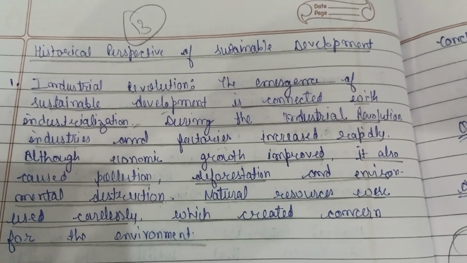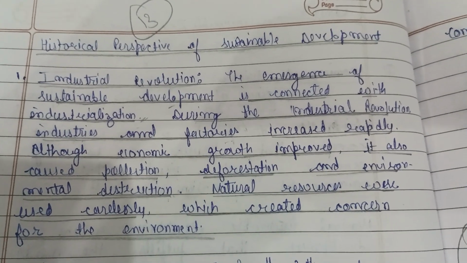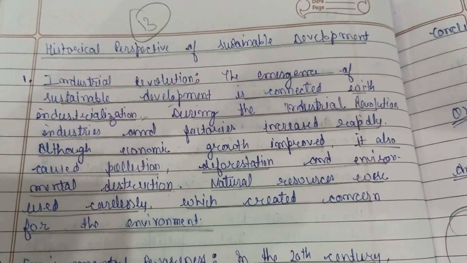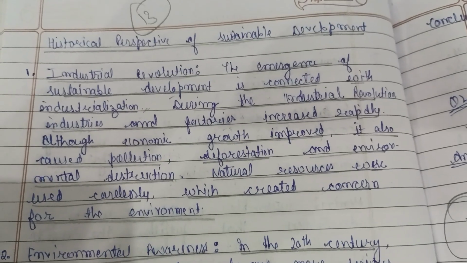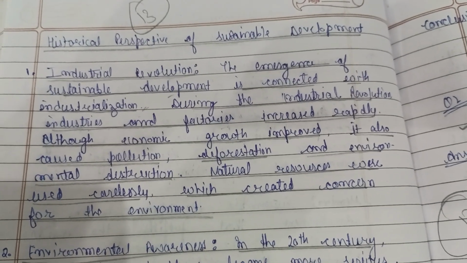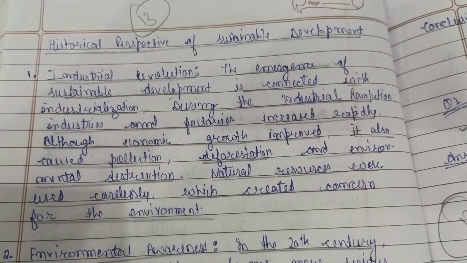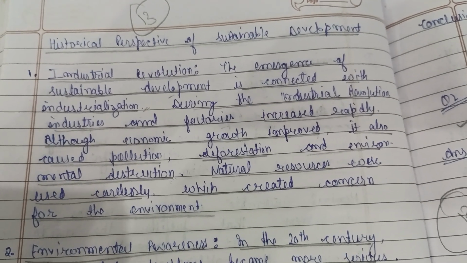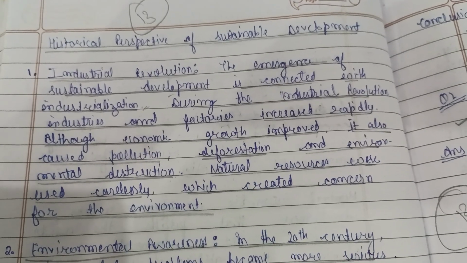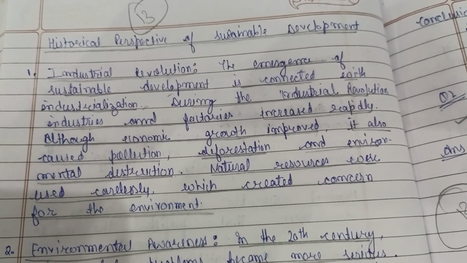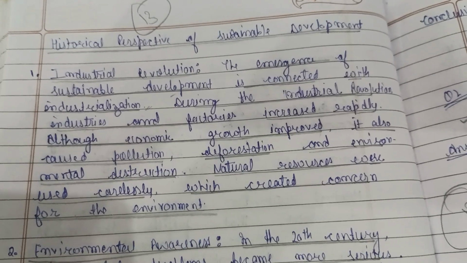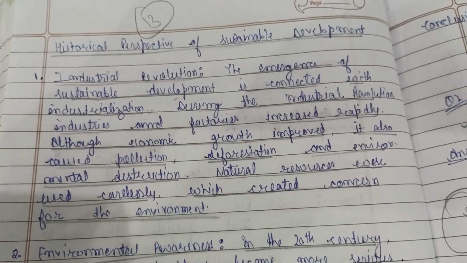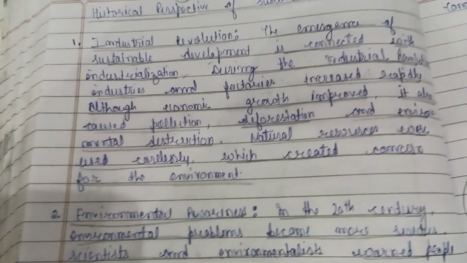Historical perspective of sustainable development. Industrial Revolution. The emergence of sustainable development is connected with industrialization. During the Industrial Revolution, industries and factories increased rapidly. Although economic growth improved, it also caused pollution, deforestation, and environmental destruction. Natural resources were used carelessly, which created concern for the environment.